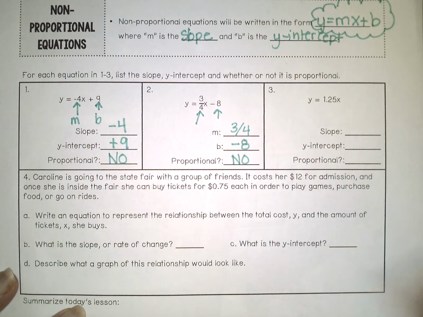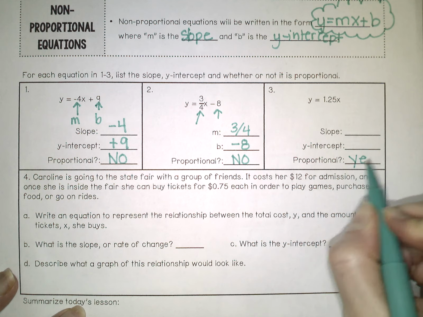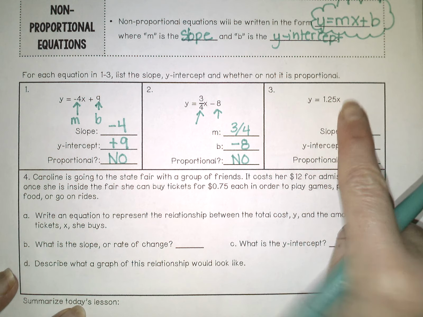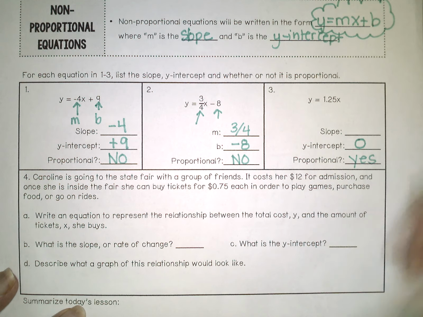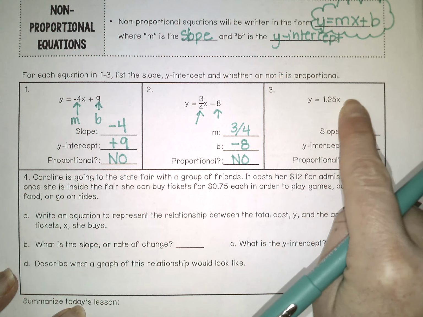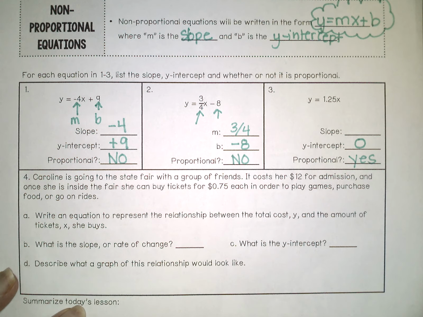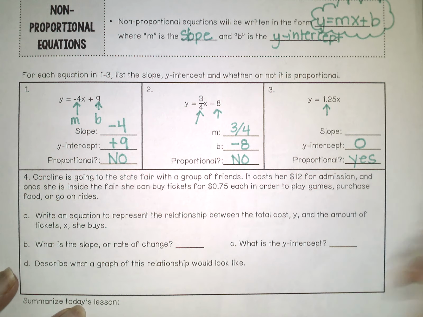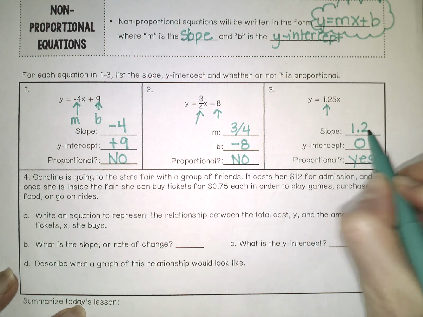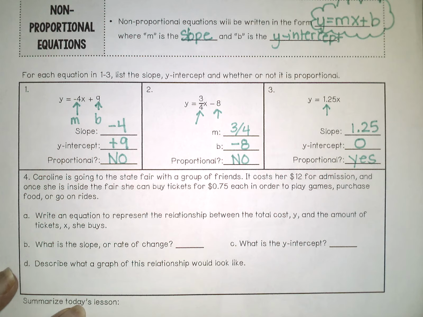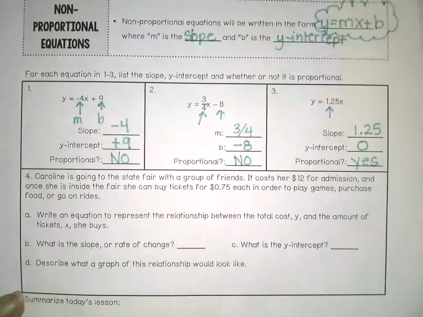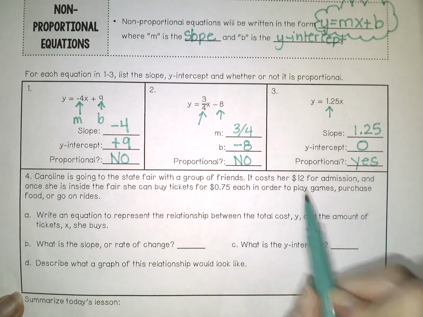Last one here. Is this proportional or not proportional? This one is, yes, it's proportional because does it have a y-intercept other than 0? It does not. So my y-intercept here would be 0 because there isn't anything added here. It's going to cross through the origin. But my slope is right here, my coefficient in front of x. My slope is 1.25. So let's take a look at a word problem, and then that's it for the lesson today.